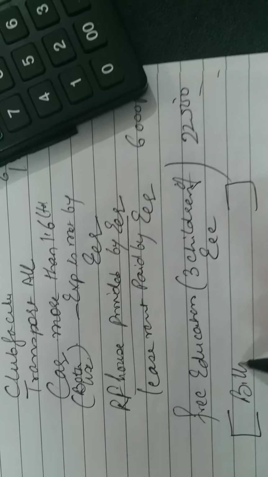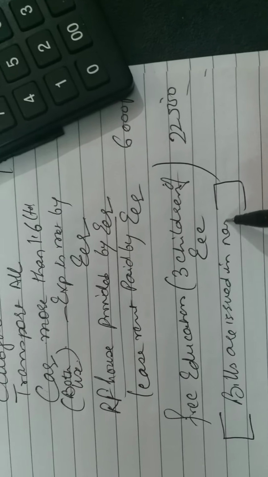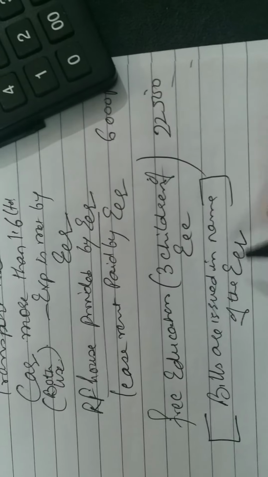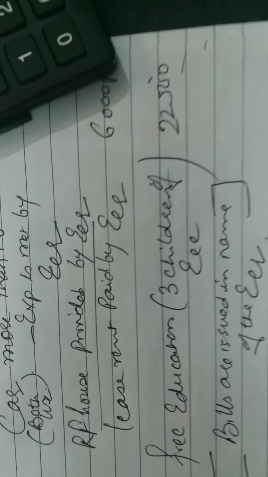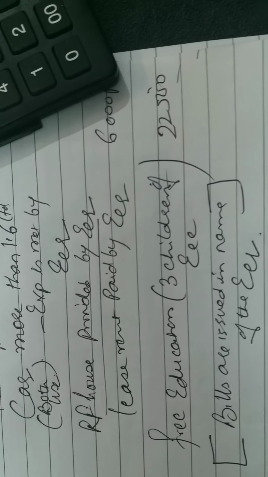The thing mentioned is that the bills are issued in the name of the employer. It means the employer is providing this facility of free education.